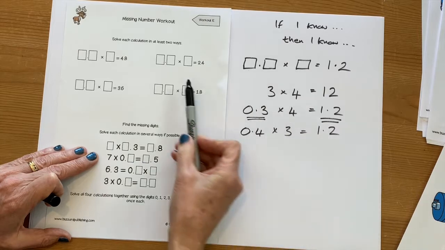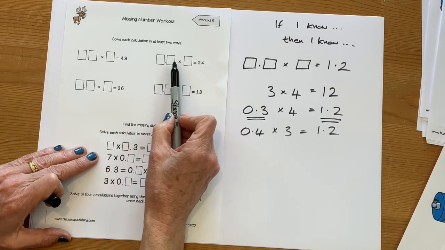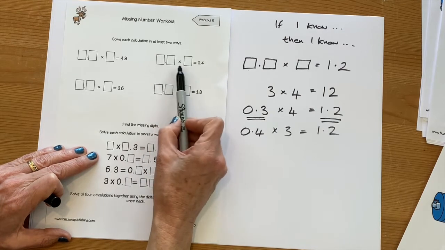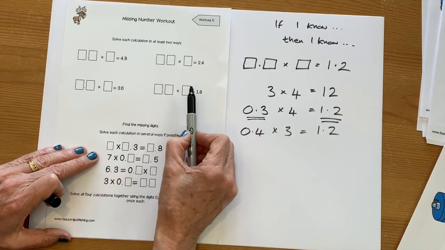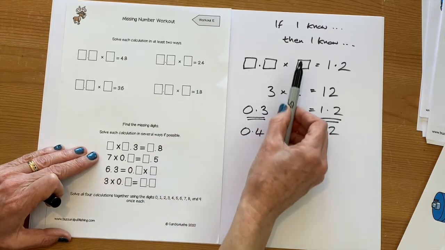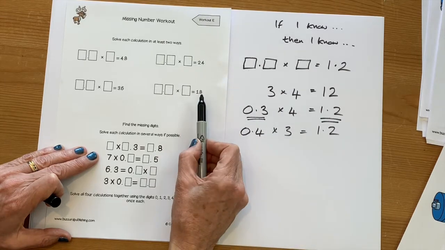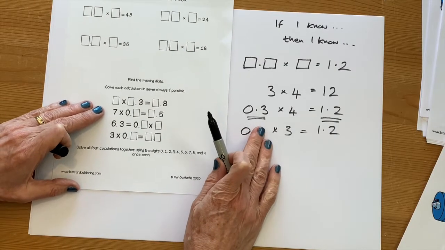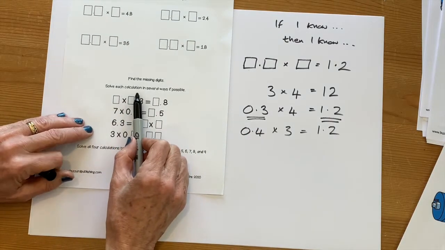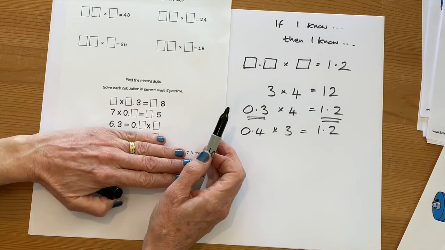So the challenge here is to solve each calculation in at least 2 ways. Okay, so maybe see how many different ways you could do it. Challenge yourself. Which one of these can you do in the most ways? So you're using your known facts and place value to get these answers. So this one at the bottom here then, solve each calculation in several ways if possible. So you'd be looking at each of these separately first.